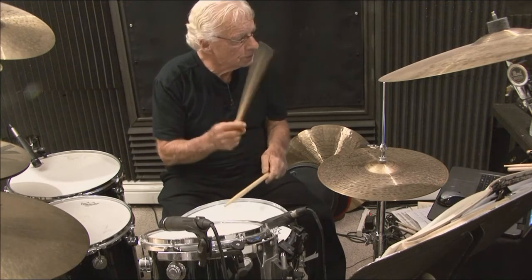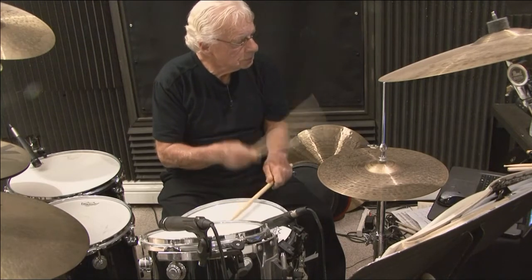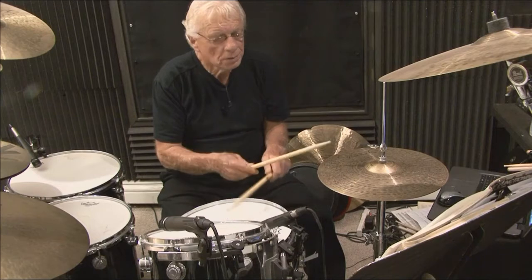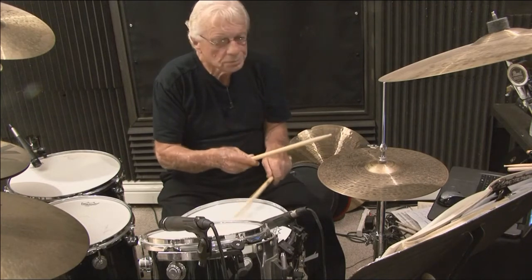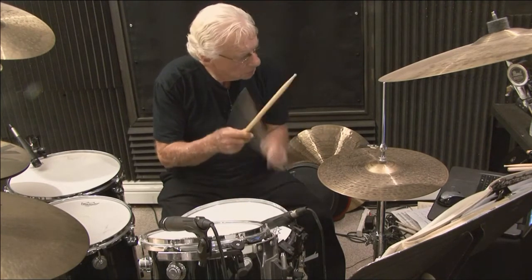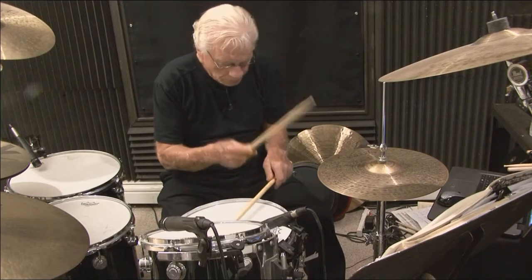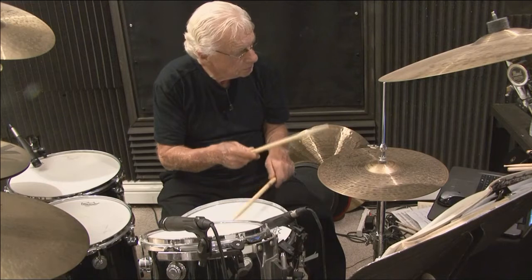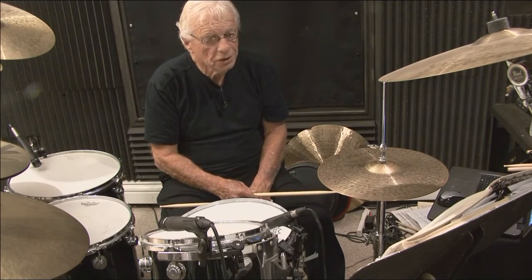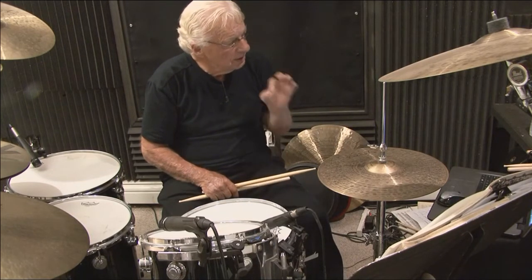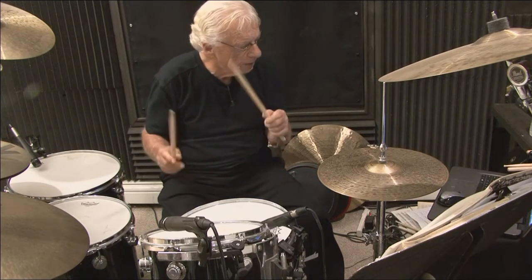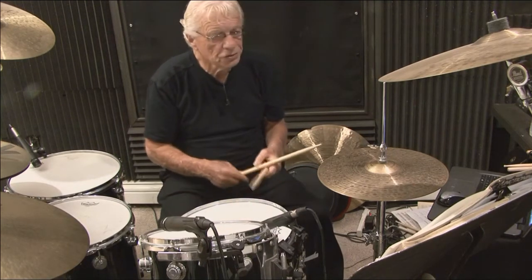So nice and slow. All right, the next one is on the 1 and the da of 1. It's on the 3 and the da of 3 against the pattern. Nice and slow.